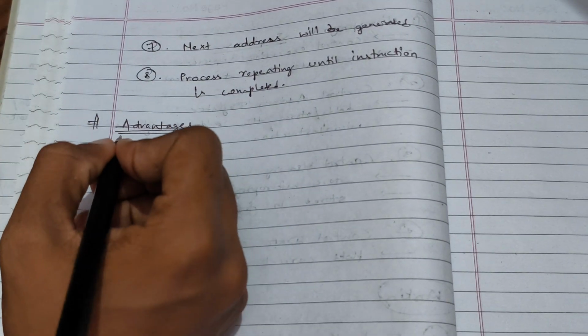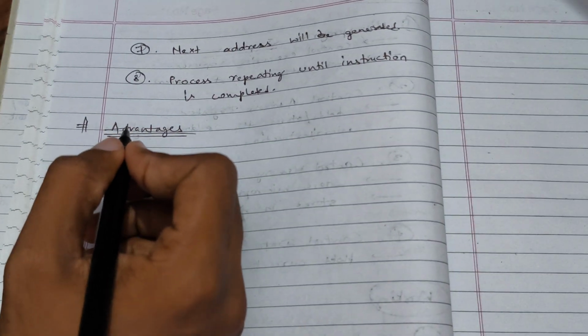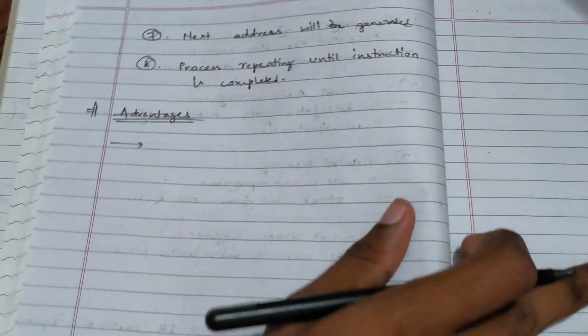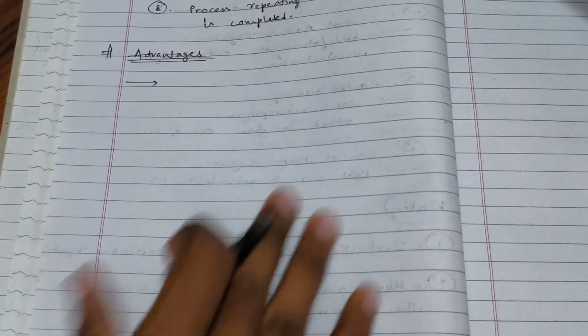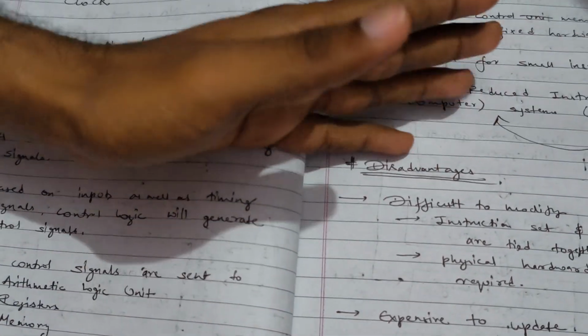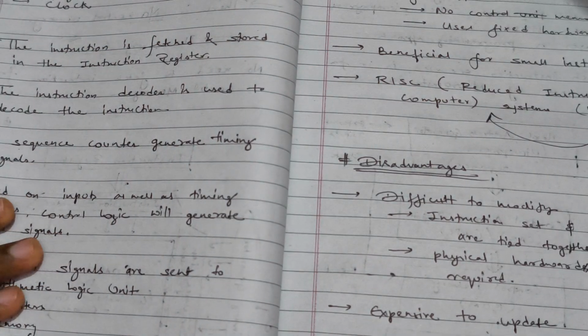First and foremost, in the previous example we found that it had the disadvantage that it wasn't flexible.